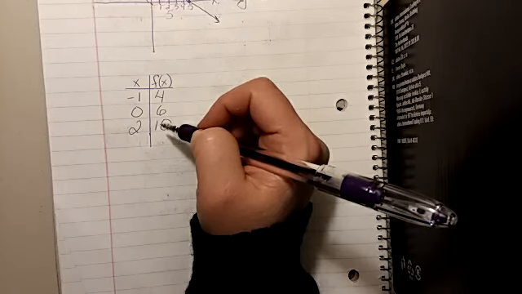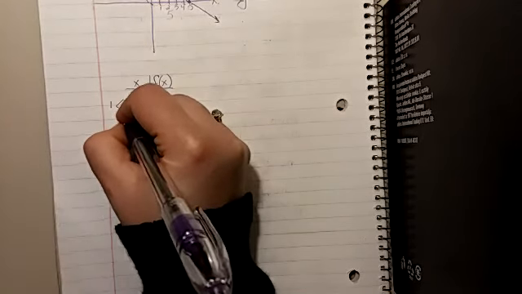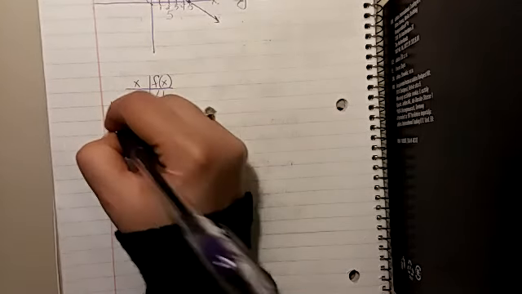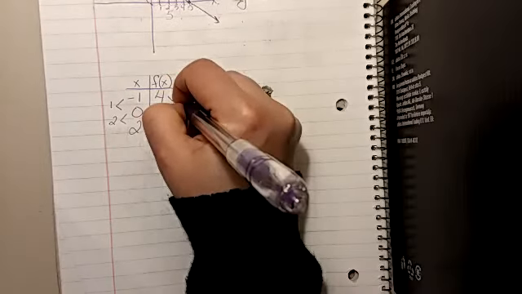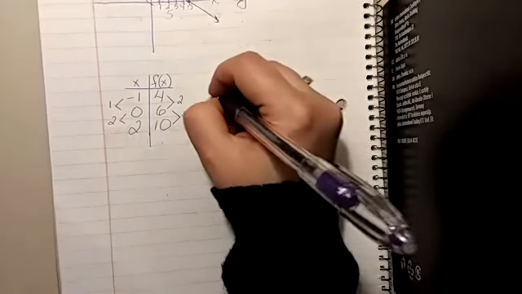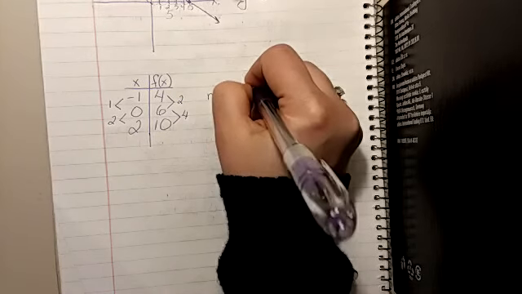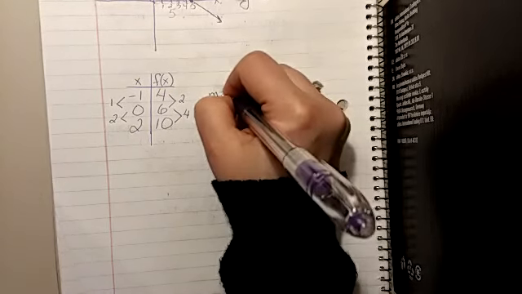So this is a change of 1. This is a change of 2. This is a change of 2. This is a change of 4. The numbers do not look the same, but remember, slope is the change in y over the change in x.